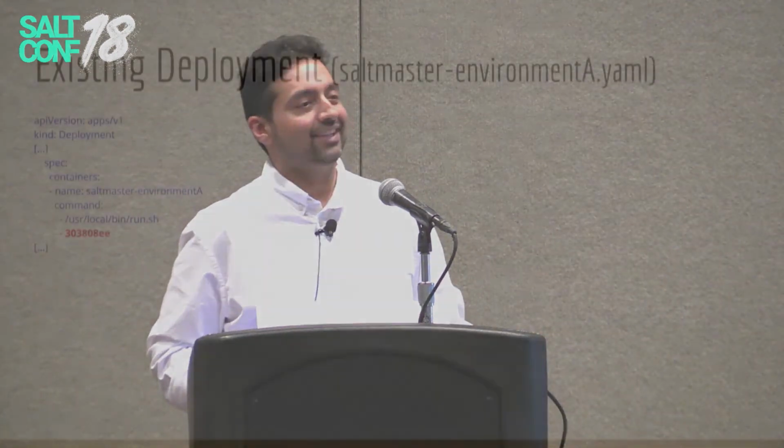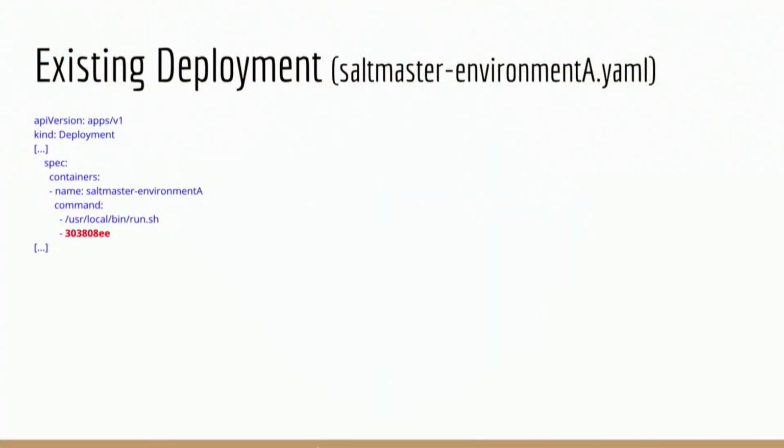Hi, yes. How does the commit reference get updated in the Kubernetes deployment file when new changes are pushed to the repo? Okay, so I think the question was, I'm sitting here with this YAML file, how does this actually get updated? It's just a shell script, and it's literally curling the GitLab API to get the latest hash of the repo, and then it just literally does a sed.